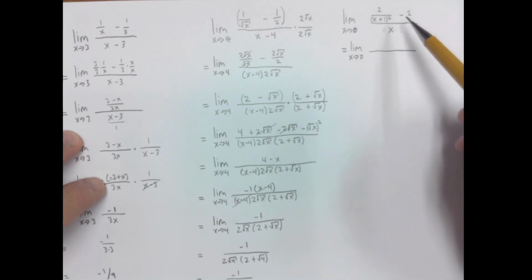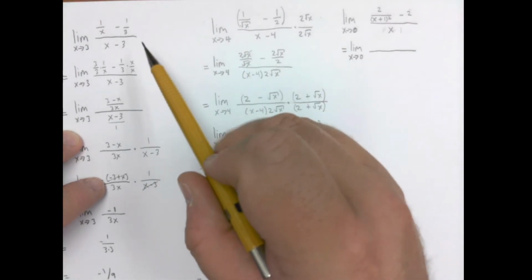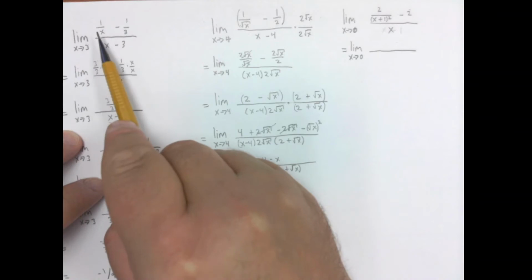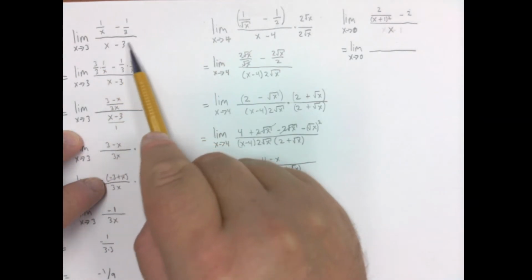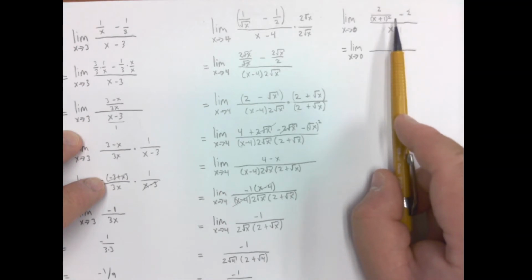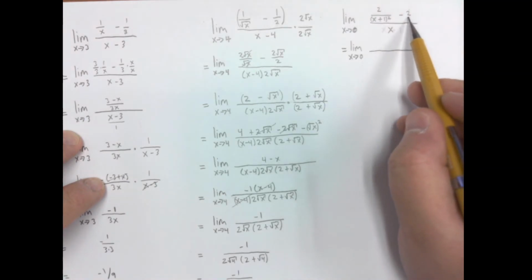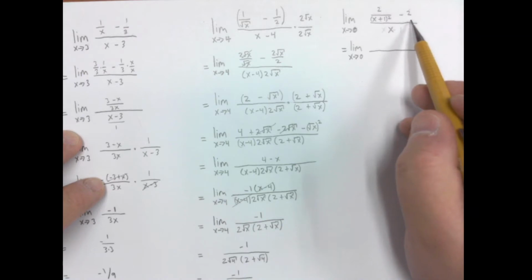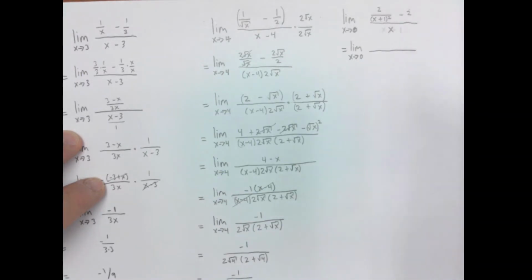Now in this case, this is a little different than the previous two examples, because the previous two examples had 2 fractions in the numerator. This one only has 1 fraction in the numerator. Of course, you could think about this as negative 2 over 1, if you wanted to get a common denominator and combine.